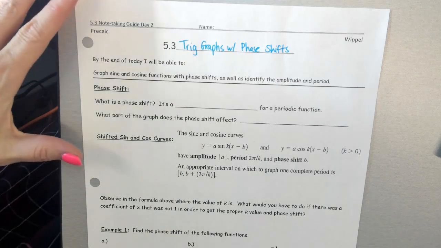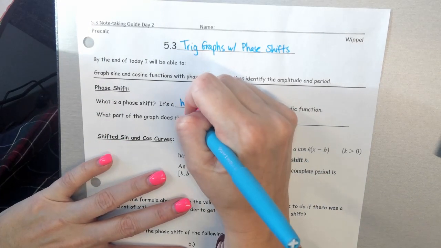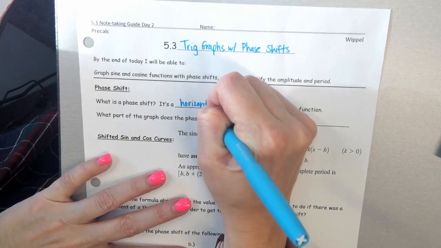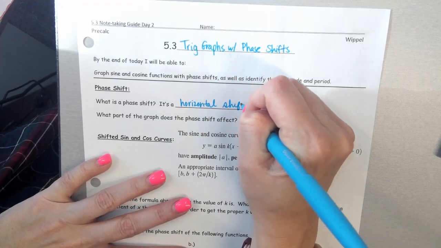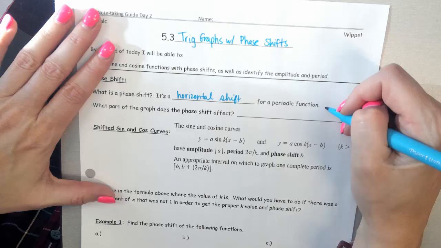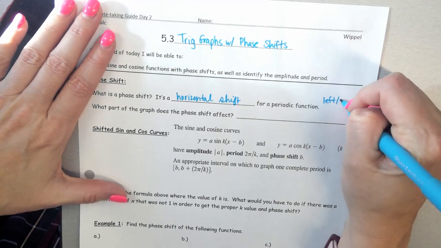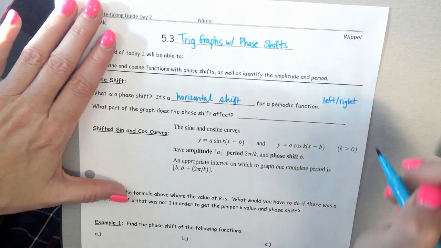Okay, so what is a phase shift? It is a horizontal shift for a periodic function. Okay, so that means it's either going to go left or it's going to go right.